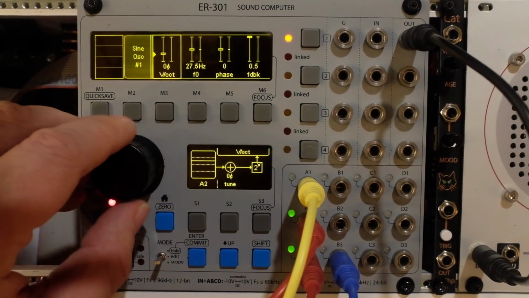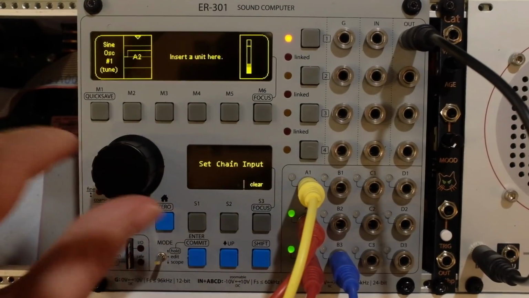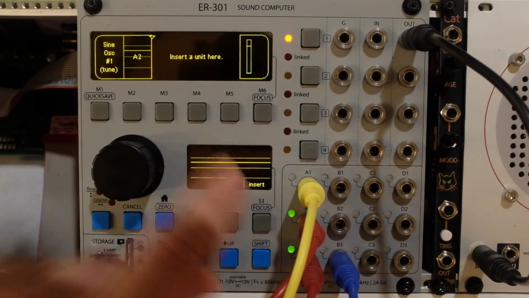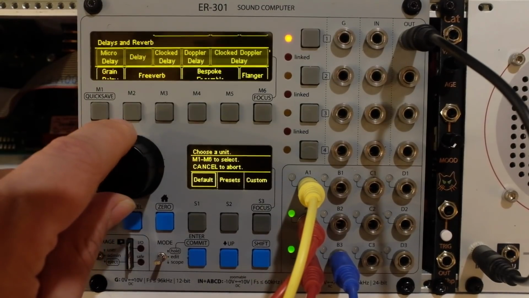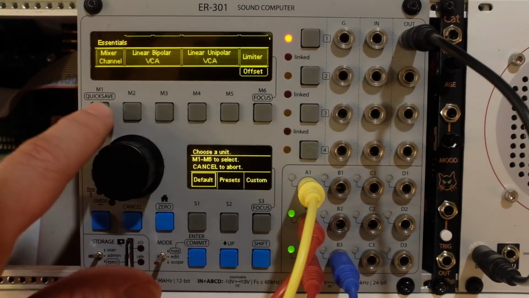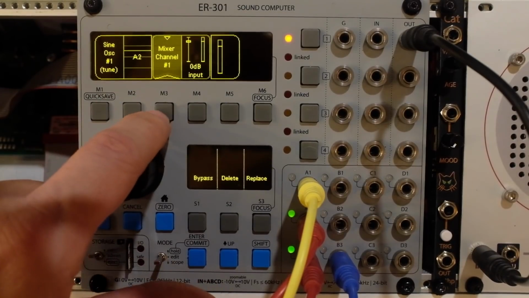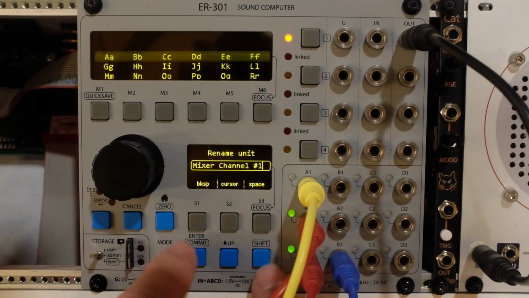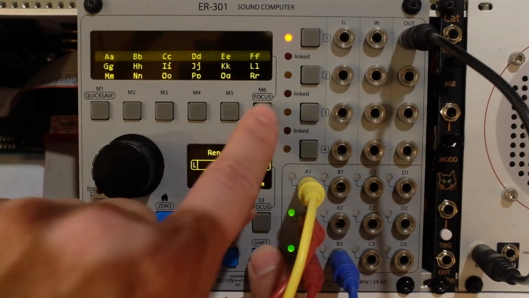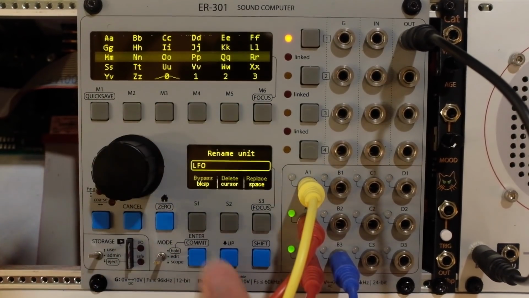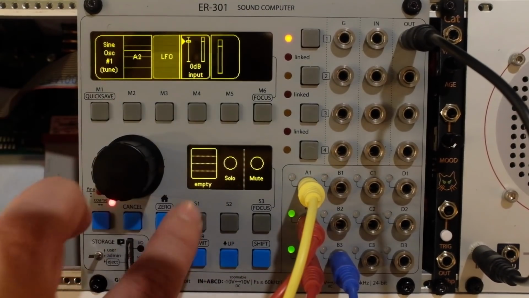I'm going to go into my volt per octave. I'm going to add a mixer here. Just bear with me for one second. Oh, where'd it go? I passed it. Mixer channel. I'm going to rename this. I'm going to call it LFO, just so I know what this mixer's for.